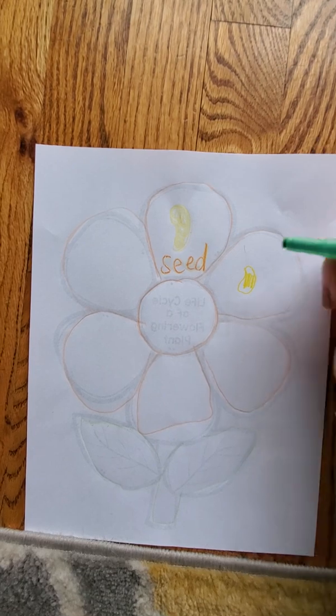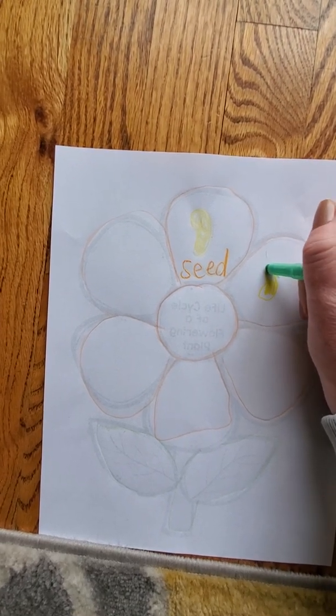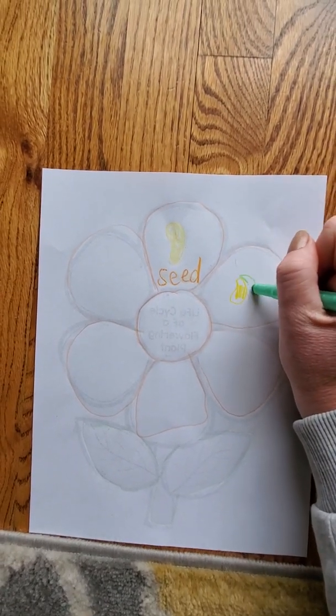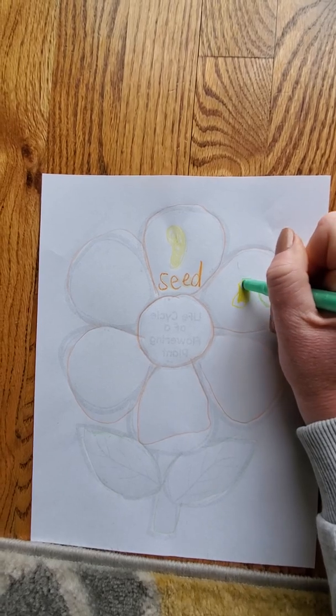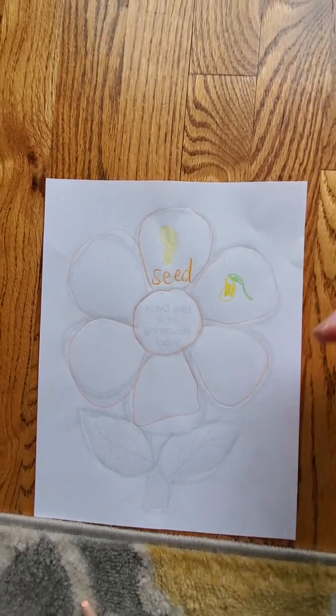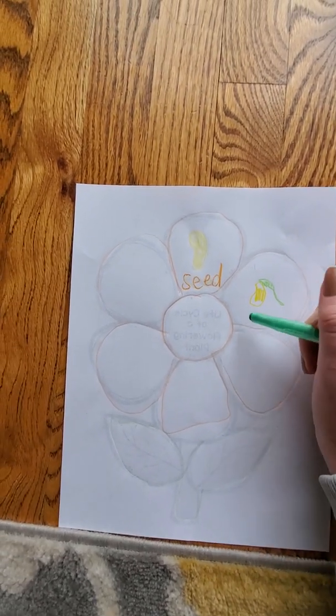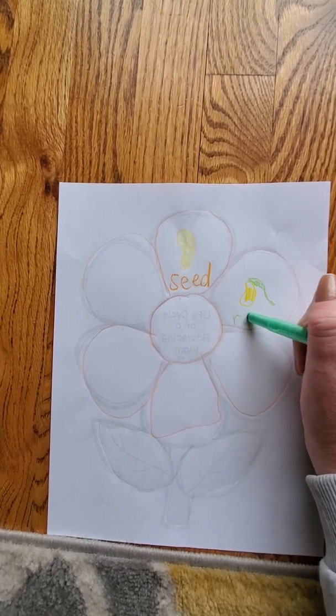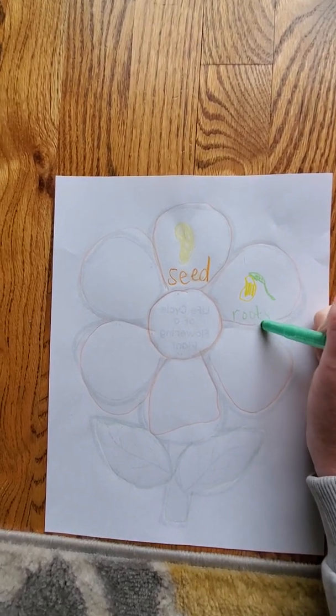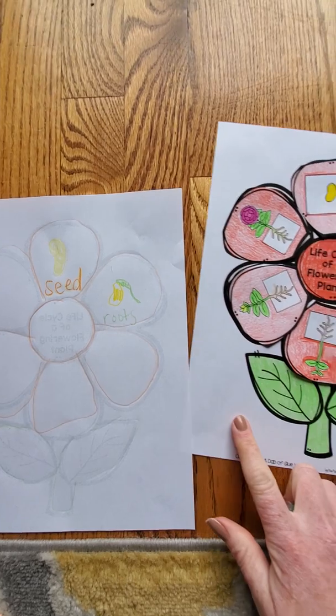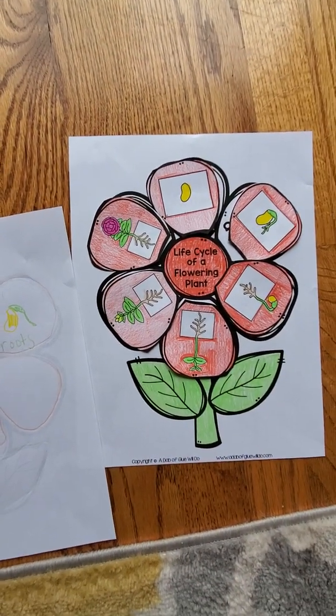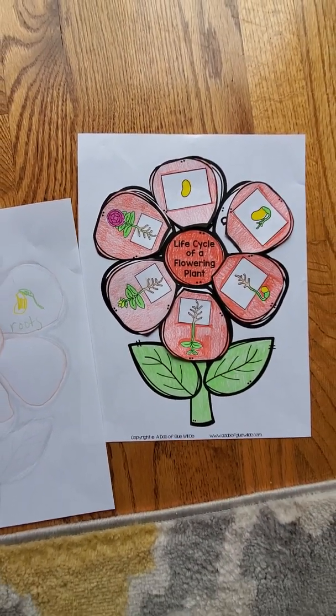Okay, so you're just doing the same thing that we did earlier in the video, but you're doing it in your journal if you can. Okay, and then again, if you want to write keywords, roots, you can too. All right, so that is the life cycle of a flowering plant.